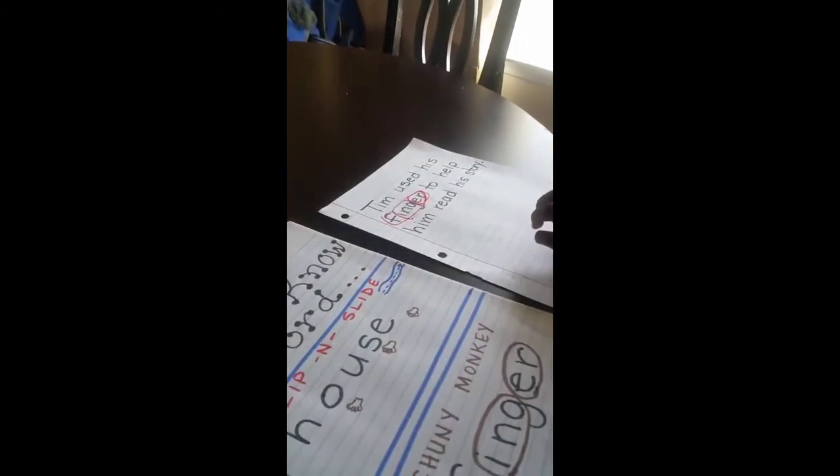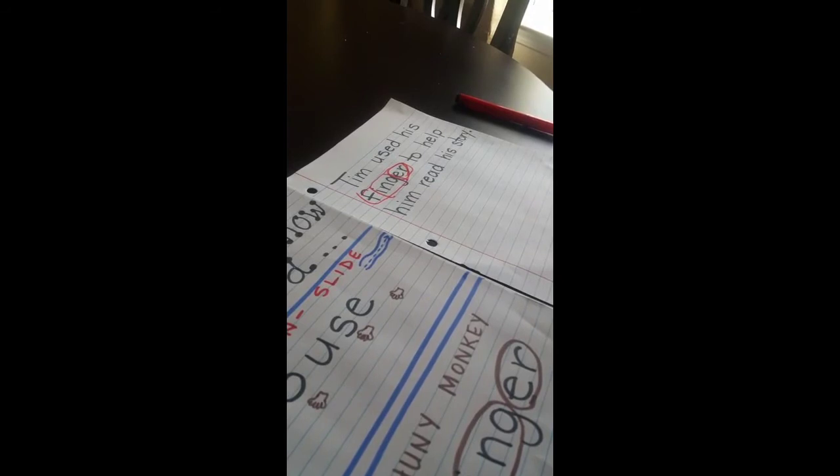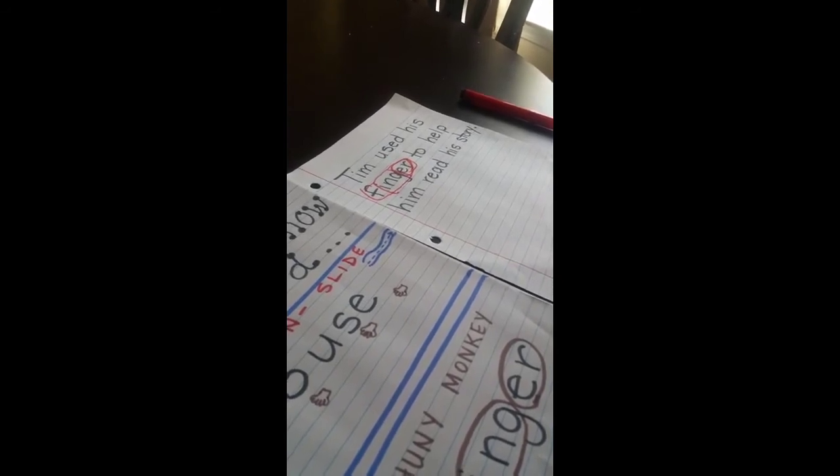Okay, so tell me why you circled that word that way. Because I see ink in the last letters I see sometimes, and I see ER in some letters.